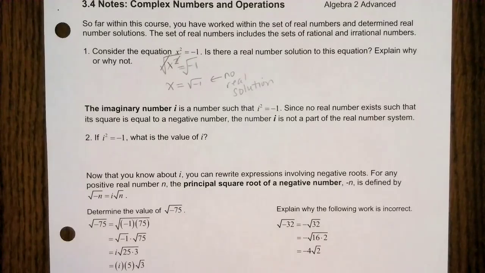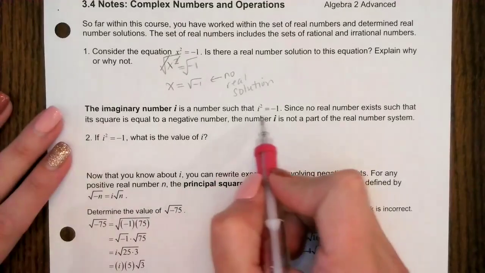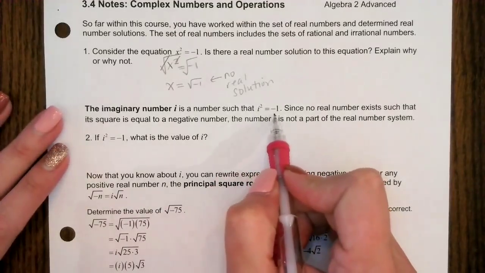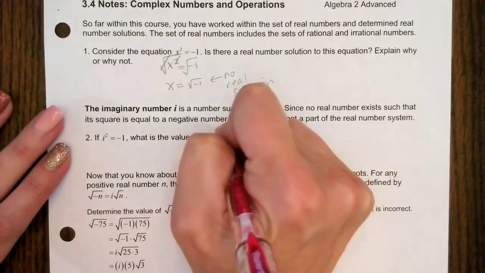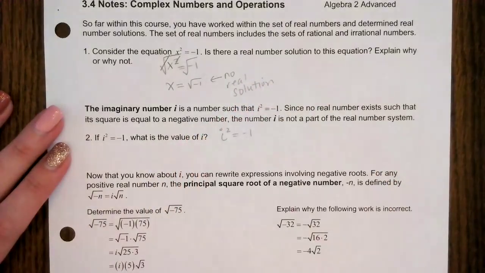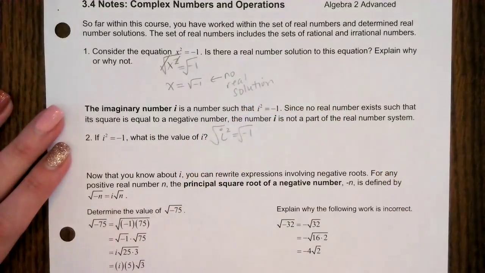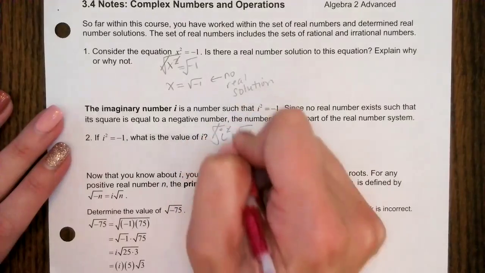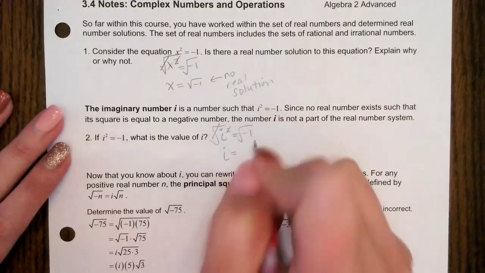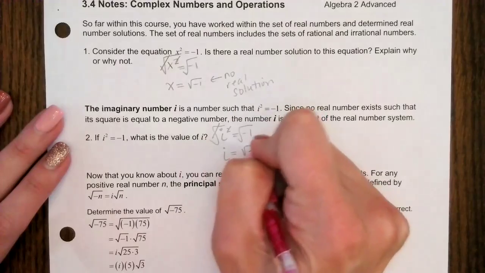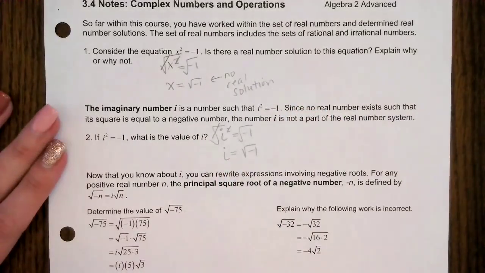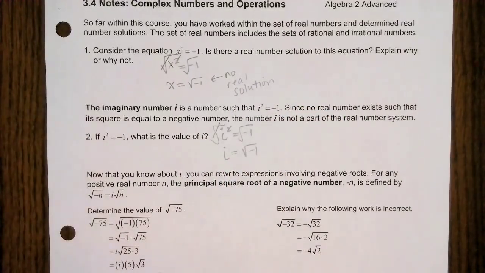So that is where the imaginary number i comes from. It is a number such that i squared equals -1. So if i squared is equal to -1, and we took the square root of both sides to get rid of that square, then the square root and the square would cancel, and i would be equal to the square root of -1. And so that is the definition of i. i is the square root of -1.